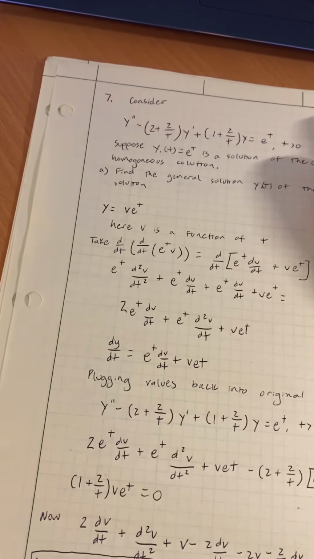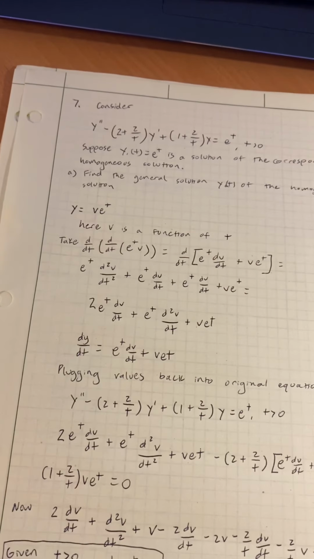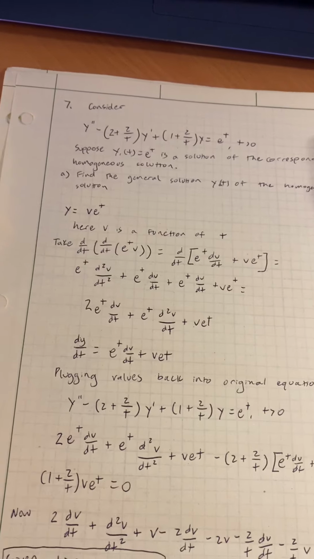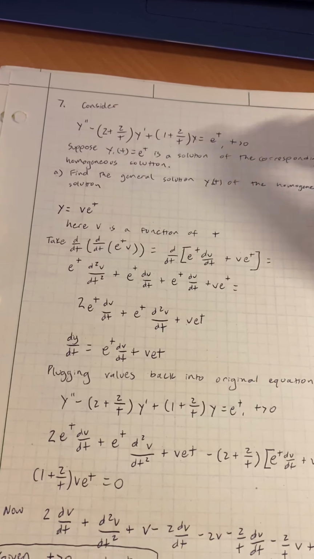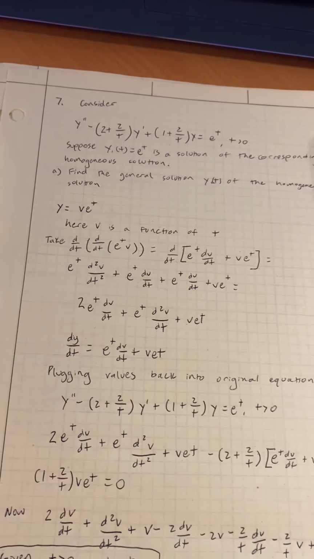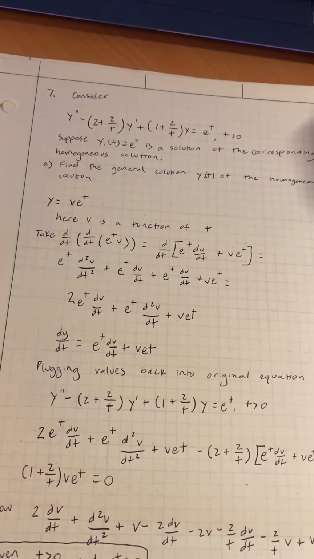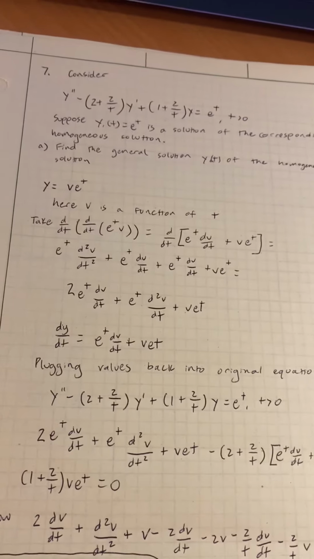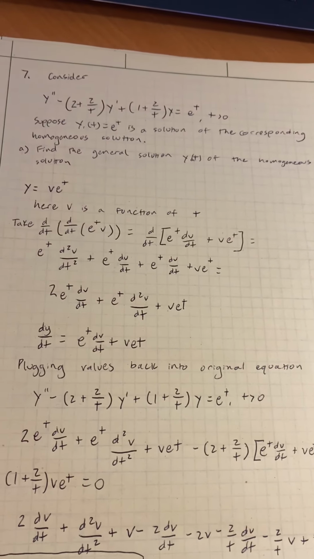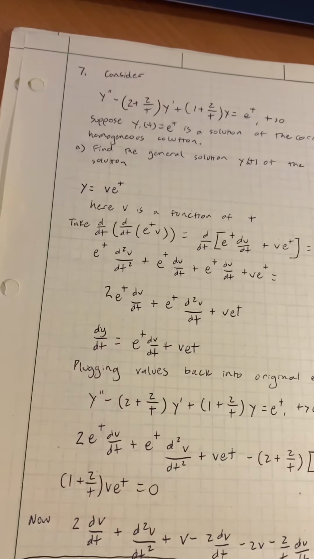The first part also gives us that suppose y1 of t equals e to the t is a solution of the corresponding equation above, and it's homogeneous. Then we're supposed to find the general solution yc of t in part A, and in part B, we're supposed to find y of t of the original. But we'll get onto it a little later.